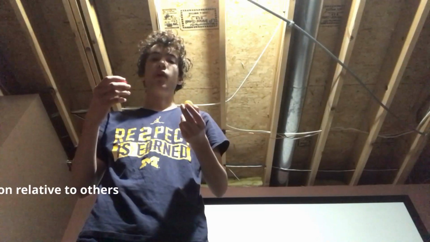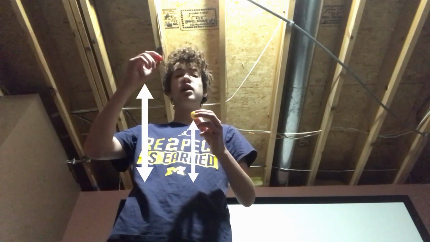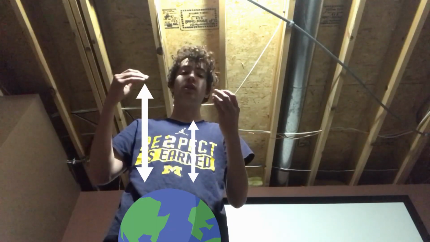What I'm mostly going to explain today is gravitational potential energy, where basically the higher a ball is, the more potential energy it has, because there's more space it can fall towards the center of gravity of the Earth, which is in this case the ground.